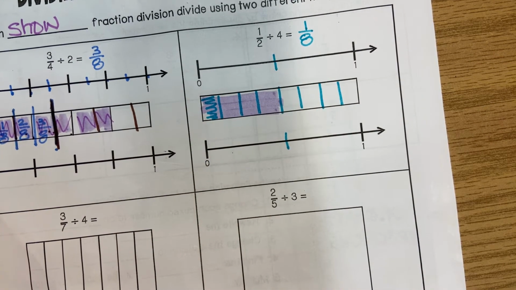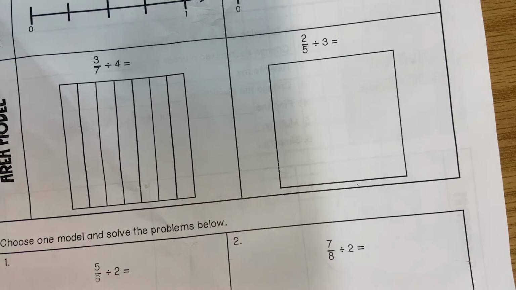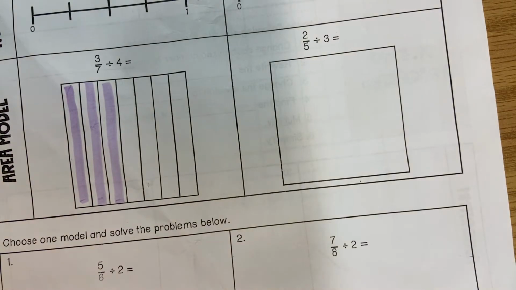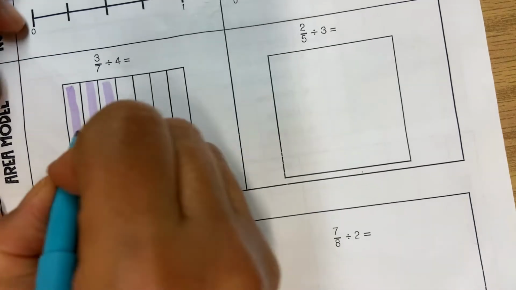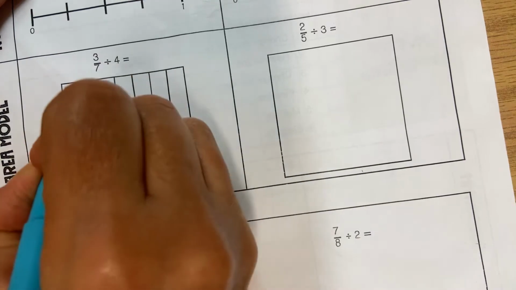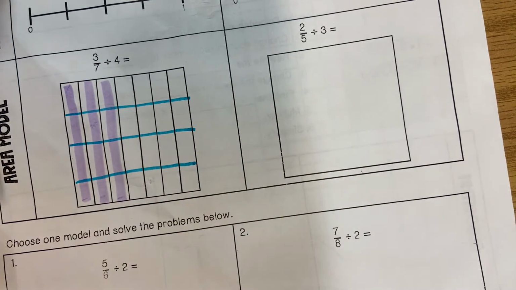Okay. Let's try the area model. So if I have 3/7, okay, this is 7s. 1/7, 2/7, 3/7, 4/7, 5/7, 6/7, 7/7. So that's one whole. So I have 3 sevenths: 1, 2, 3. And I want to divide it into 4. All right. So I'm going to divide it evenly into 4. So I want 4 equal boxes, okay?